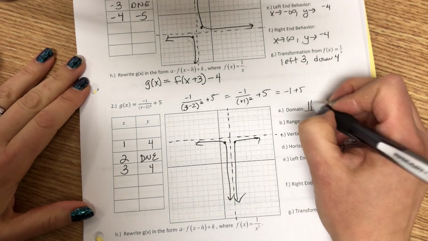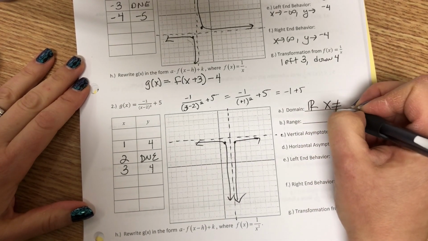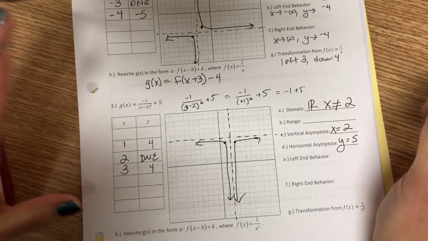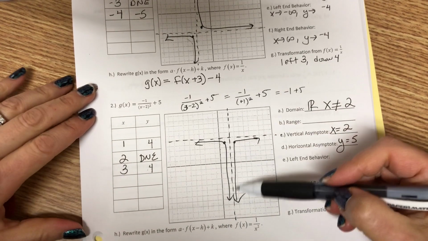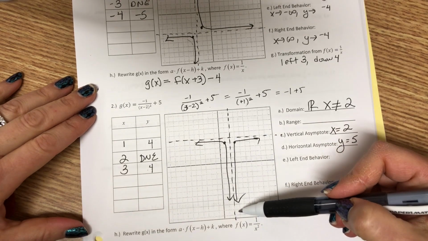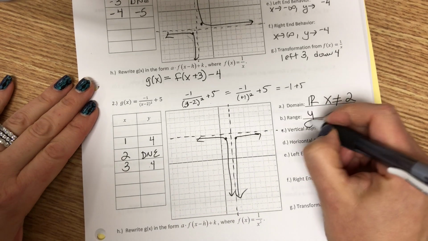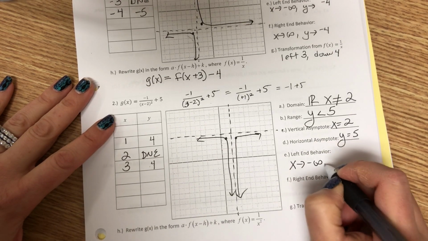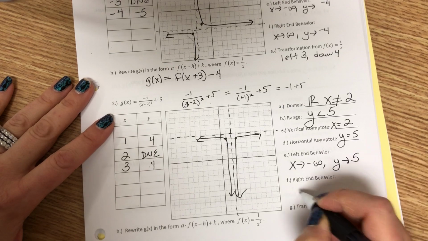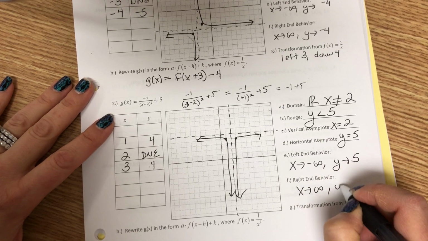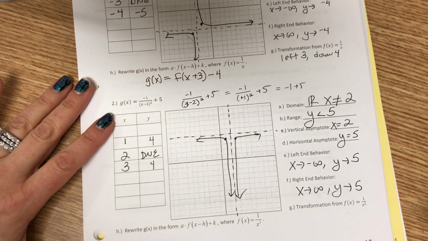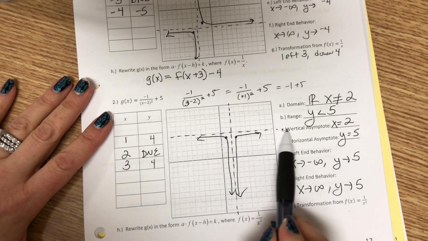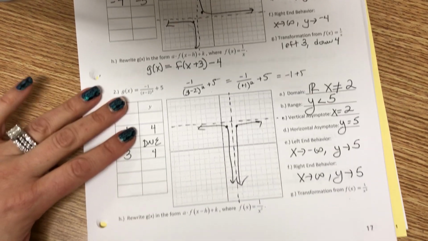All right, the domain is all reals. x cannot be 2, but the range is special because both pieces are below the asymptote. The range is y is less than 5. For our end behaviors, for a rational expression, they will always approach your horizontal asymptote. That's the definition of the horizontal asymptote, so that's good.